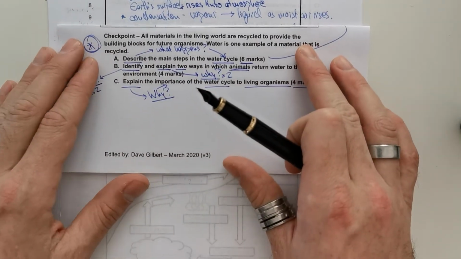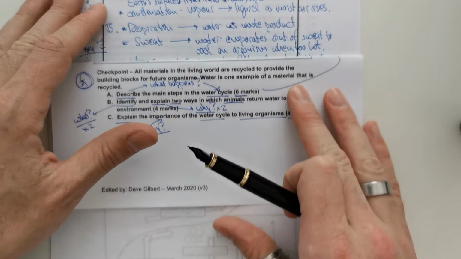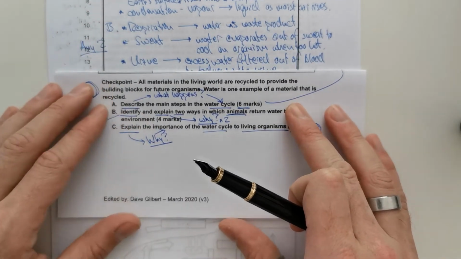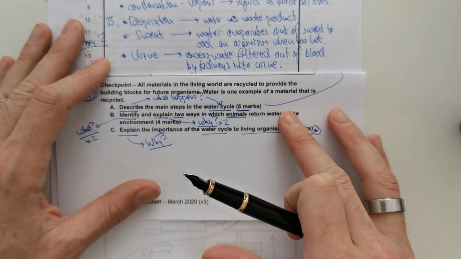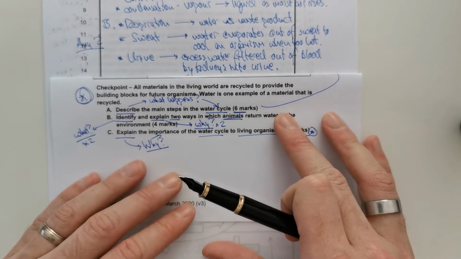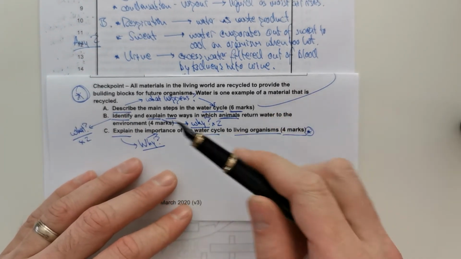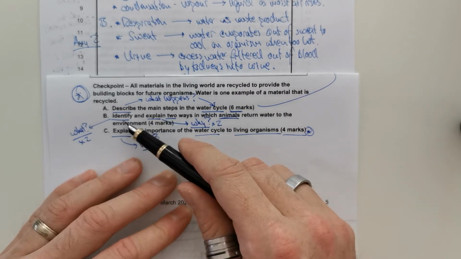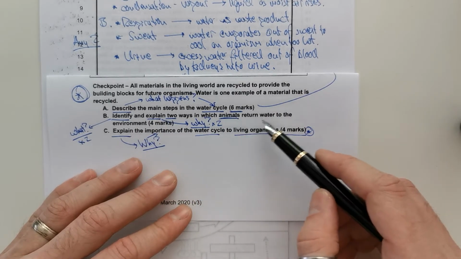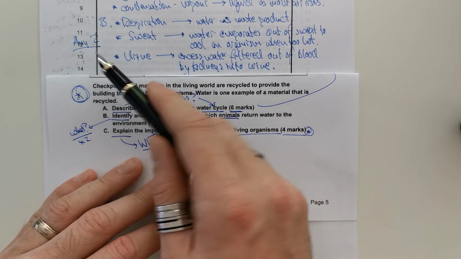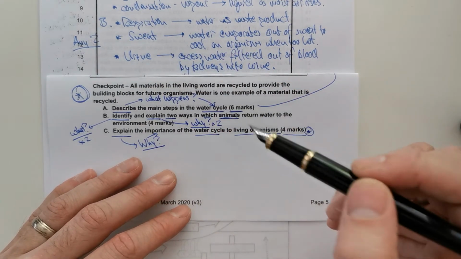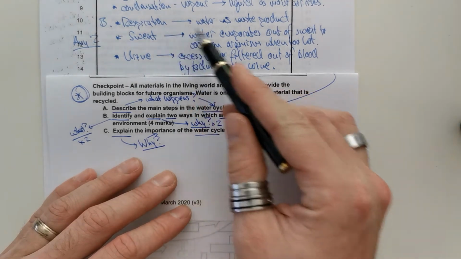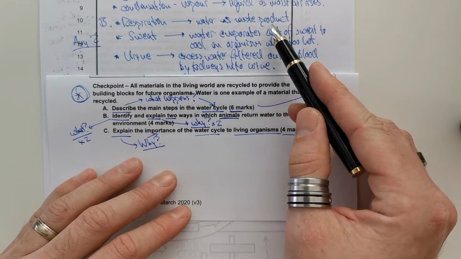Right, B. So you could use any two from these, because remember, you need to identify 2 of them and explain 2 of them. So, what are 2 ways in which animals return water to the environment? It could be any 2 of these: respiration, sweat, or urine. These are all valid answers. Respiration: the water is given out as a waste product.